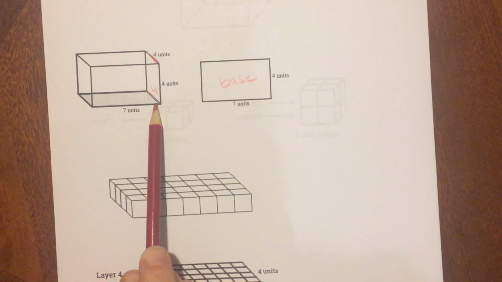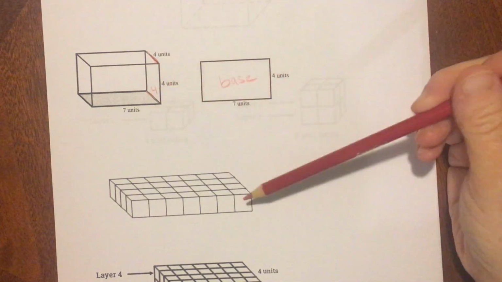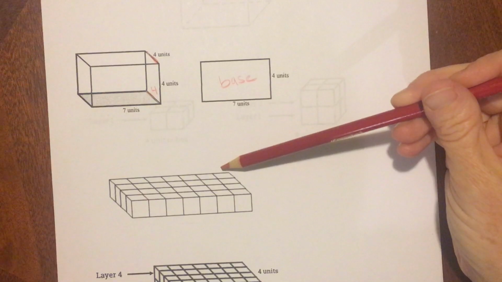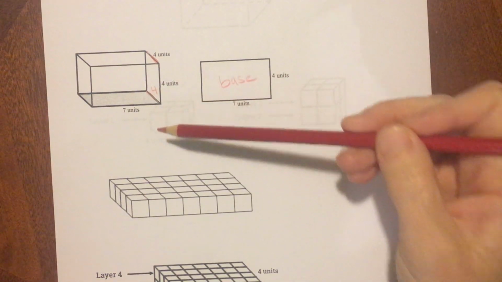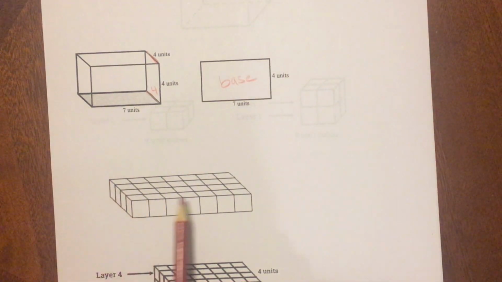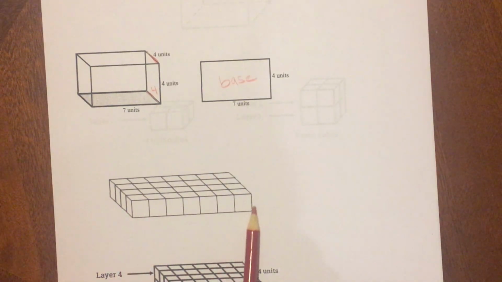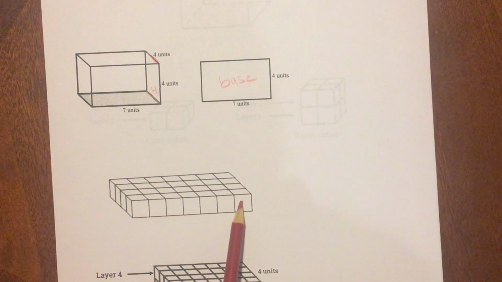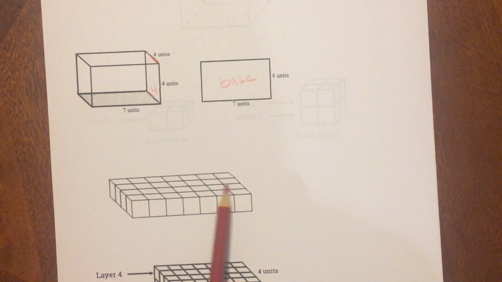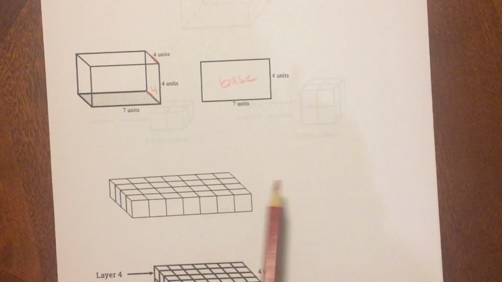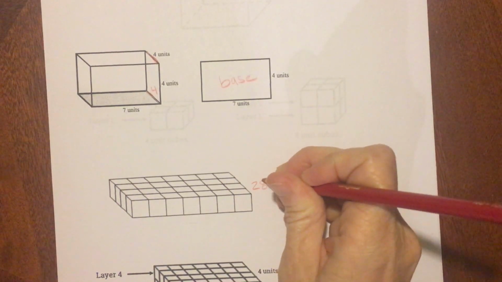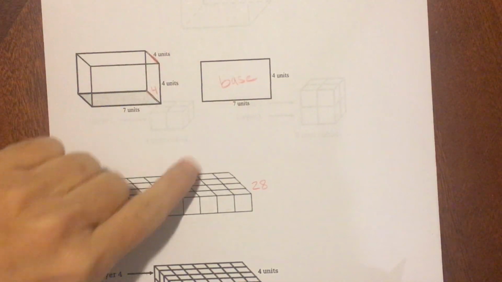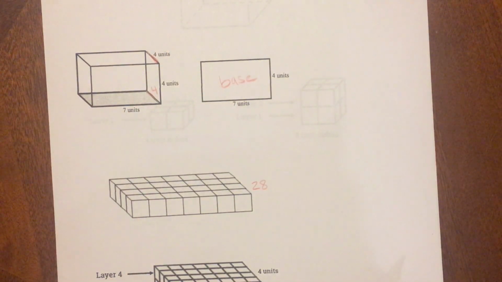This one's a 4, so I could put 1, 2, 3, 4 cubes along there. Then I could tuck them all in. If we count all these, I have 7 in this row, 7 here, and 7 here. So I'm seeing that I have 28. On the base of this, I could fit 28 little cubes.